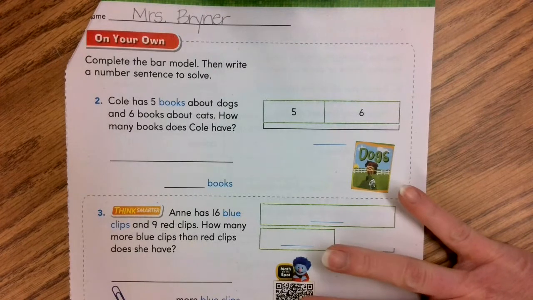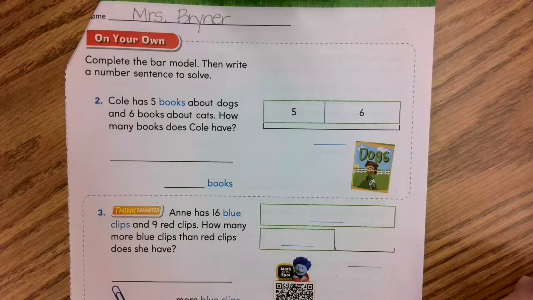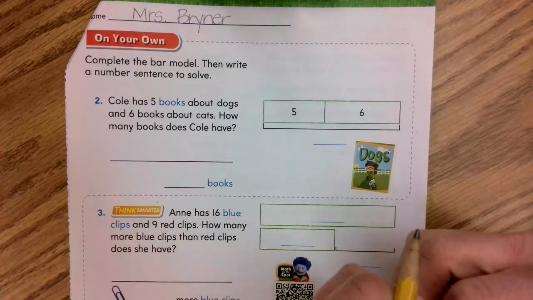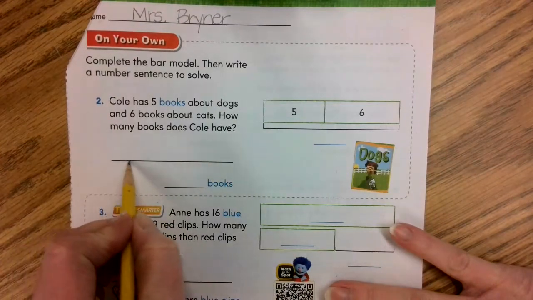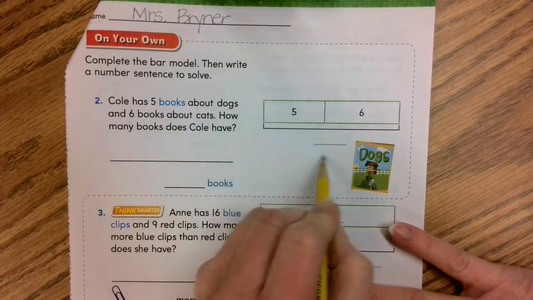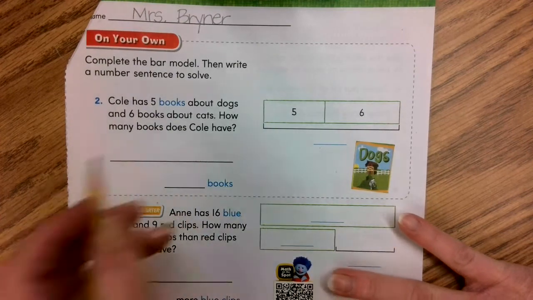So it says, number 2 right here, Cole has 5 books about dogs and 6 books about cats. How many books does Cole have? Well, this is simply we're joining together, so this is an addition problem. So you need to write the addition number sentence here, and you need to finish this bar model. But now let's complete the sentence.